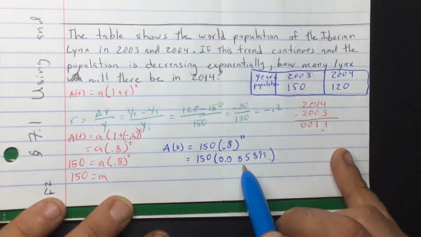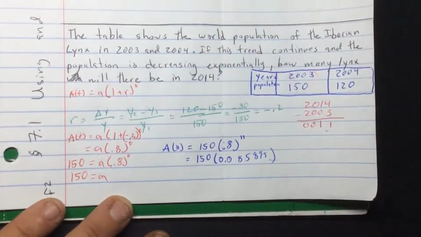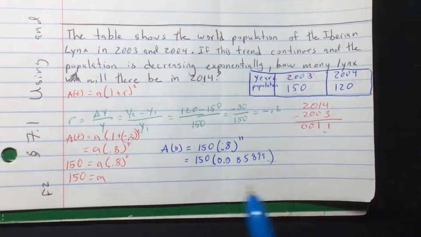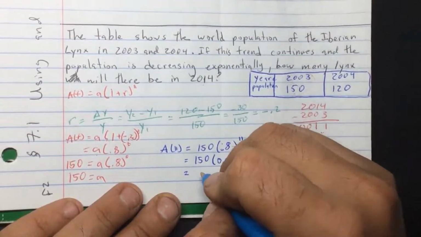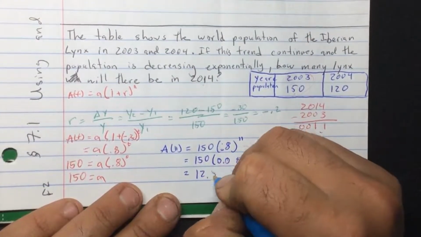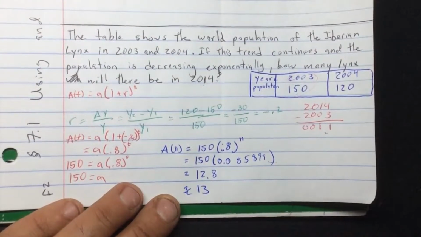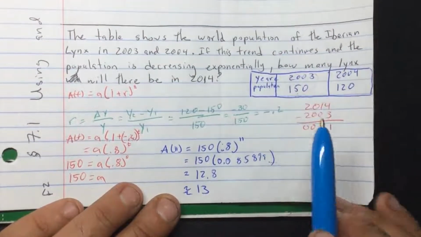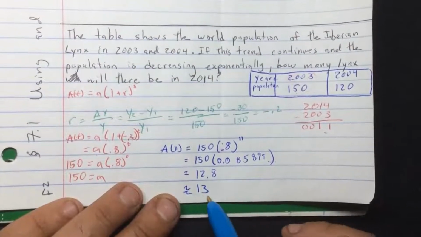You can just put 0.086 because this would round up, and then we multiply that by 150. We end up getting 12.8, or we can just say approximately 13. So this is pretty bad, right? Because if we're going down exponentially, this is basically saying that.